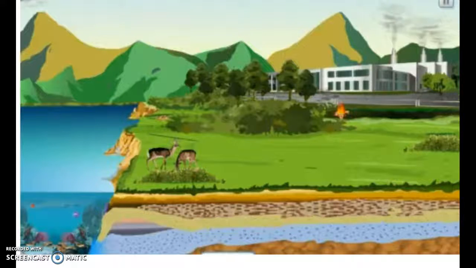What is the carbon cycle? The carbon cycle is a biogeochemical cycle by which carbon is exchanged among the biosphere, pedosphere, geosphere, hydrosphere, and the atmosphere of the Earth. What are the steps in the carbon cycle?